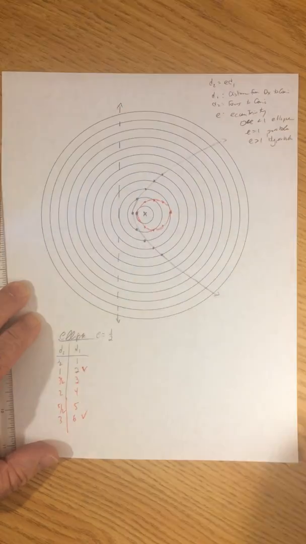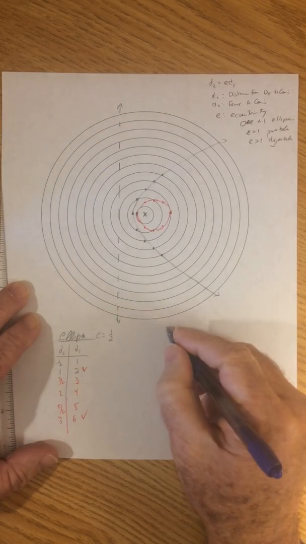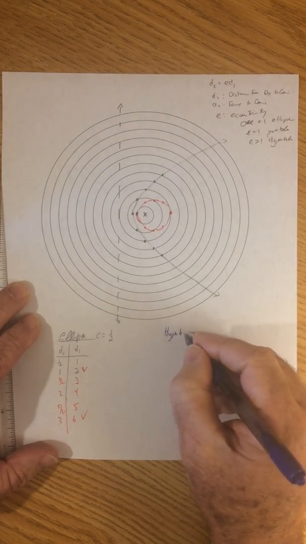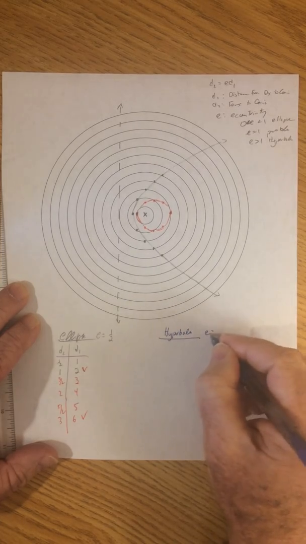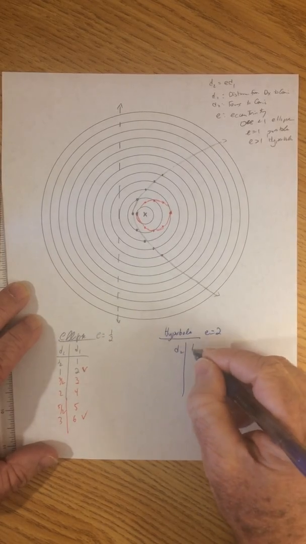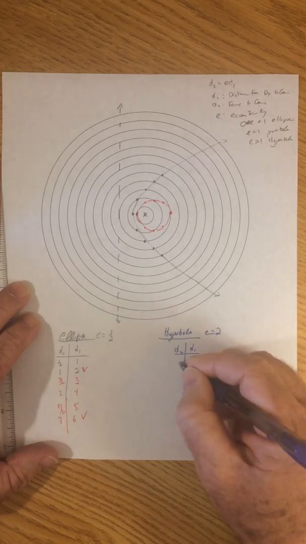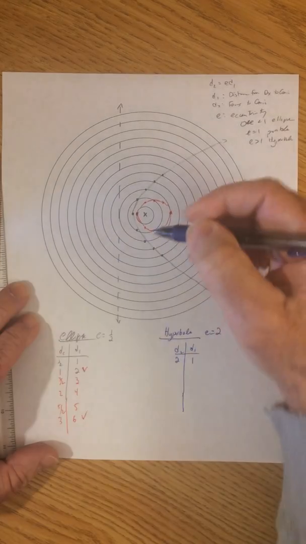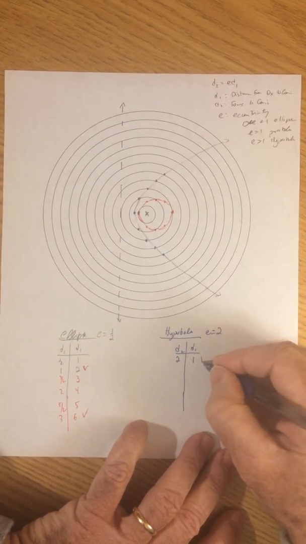Okay, all right. Now we're ready for the hyperbola. I'll do this in blue. And we'll make the eccentricity 2 for this. So D2 is equal to twice D1. Okay, we'll start with D1 is 1 and D2 is 2. Okay, that's going to be a vertex.